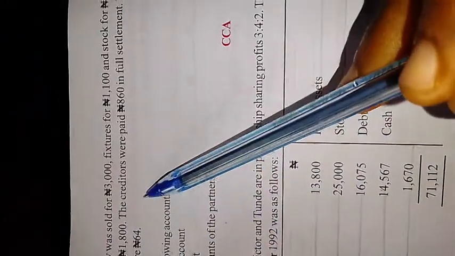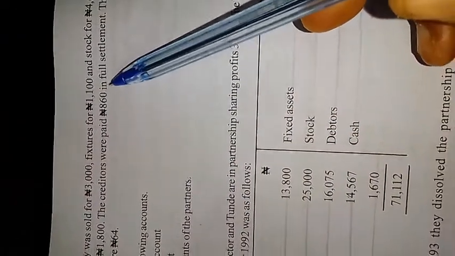Another step says that creditors should be posted to the credit side if you have any discount on creditors. Here, at the balance sheet value, the creditors were 900 naira. But in the question, we are given that the creditors were paid 860 naira.